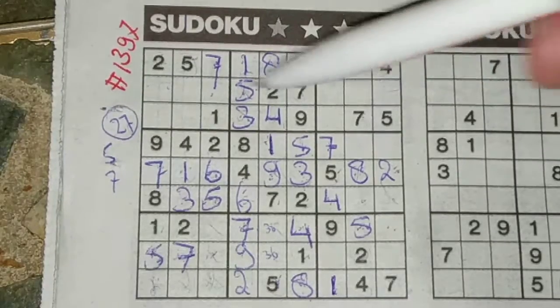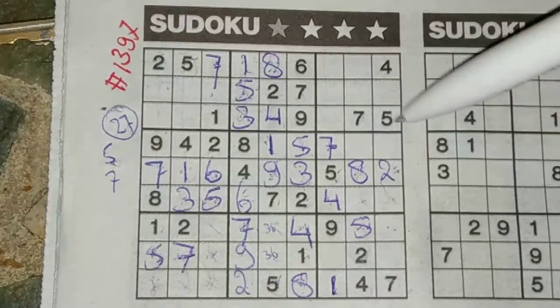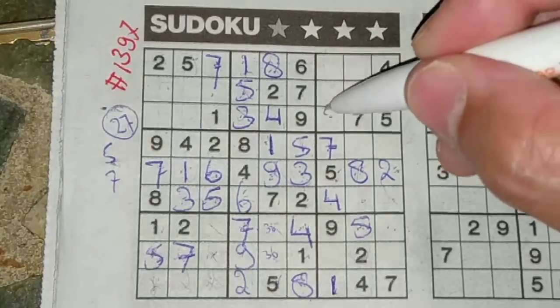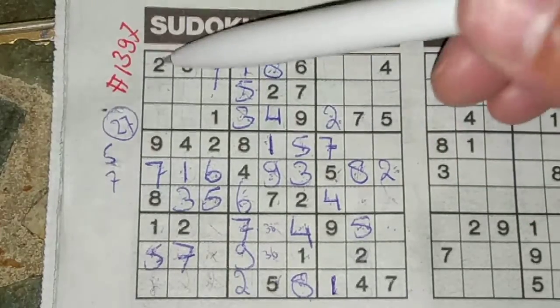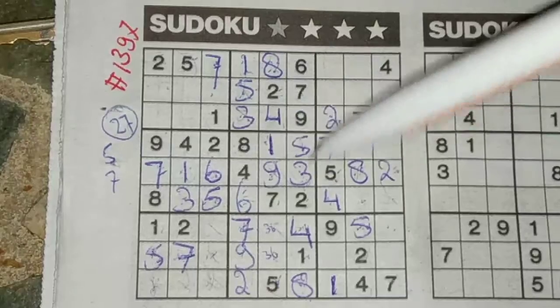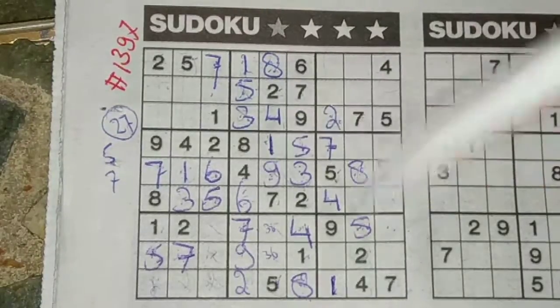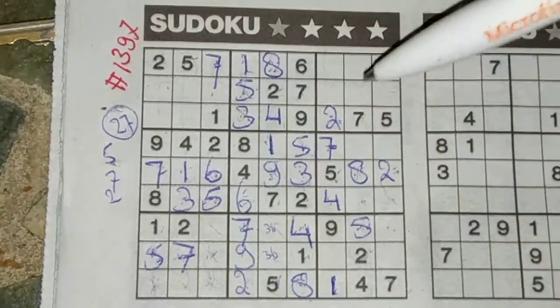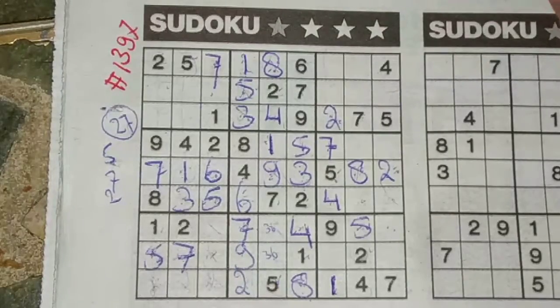2 in this row, 2 in the second row. So in the third row, the only place for the 2 should be there. And all the 2s are used. I can see digit number 3. Alright.